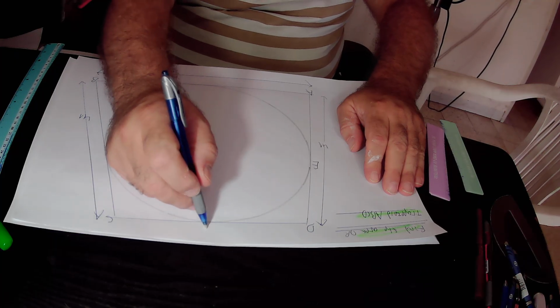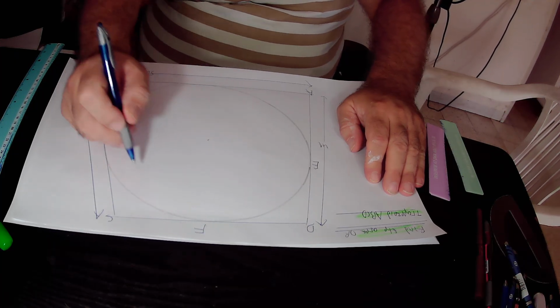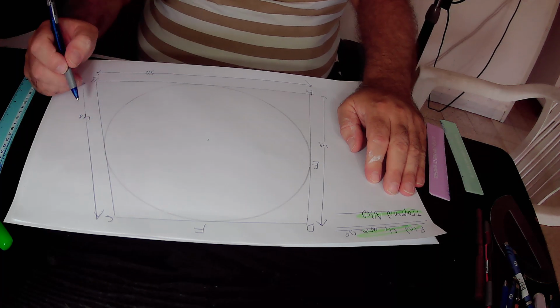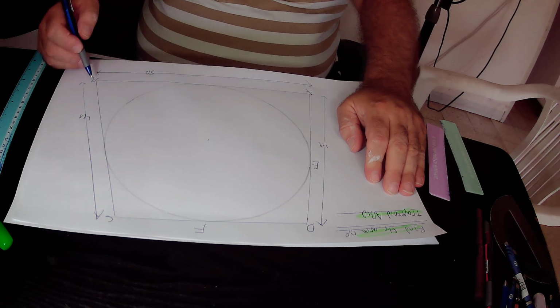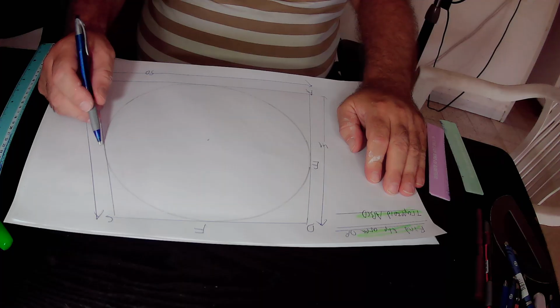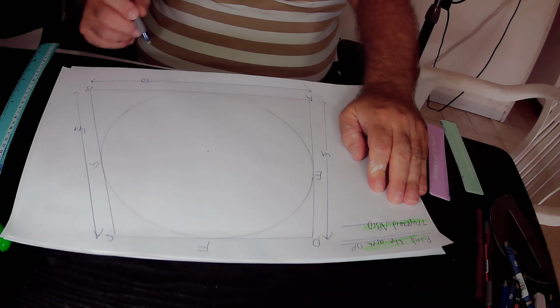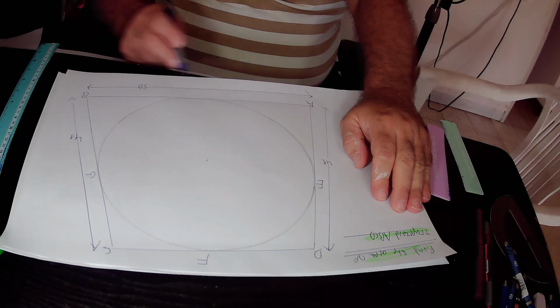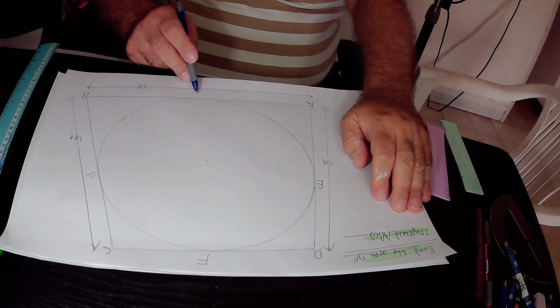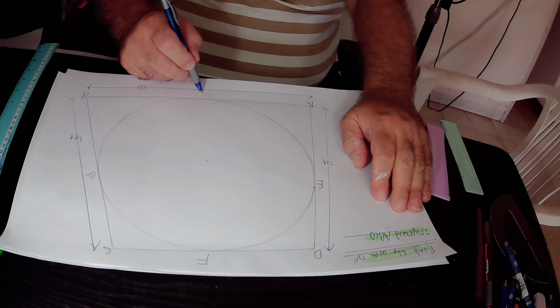This point is point F. We define the point of tangency of tangent CB with this circle. This point is point G. We define the point of tangency of tangent AB with this circle. This point is point H.